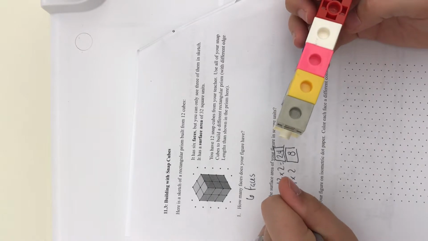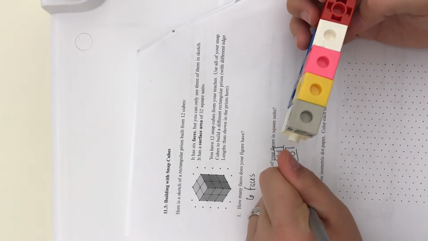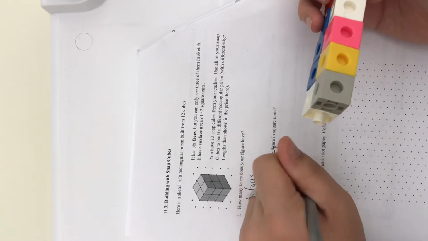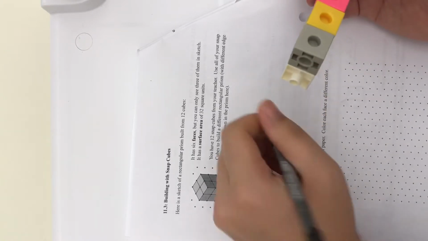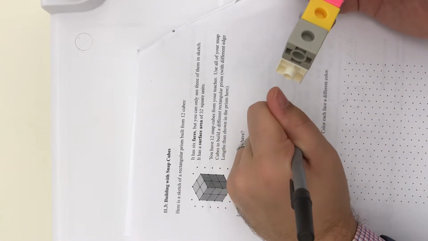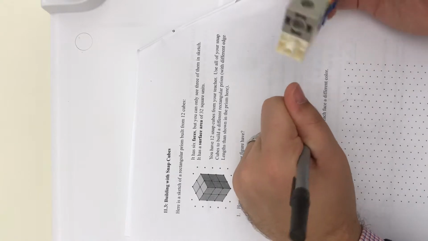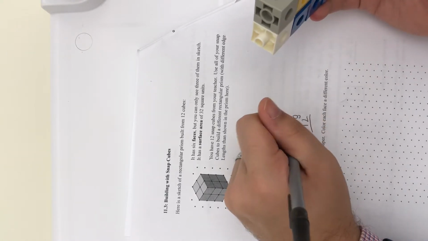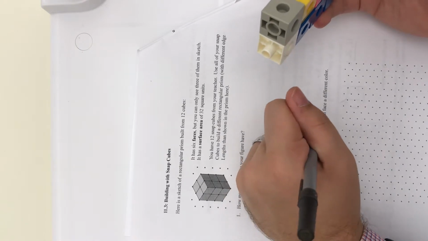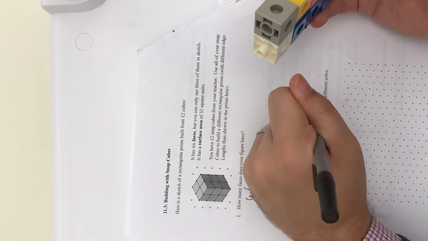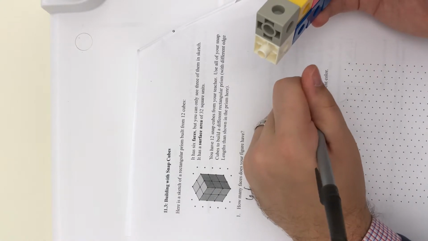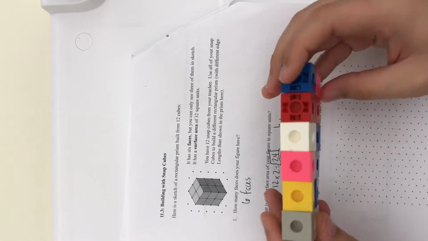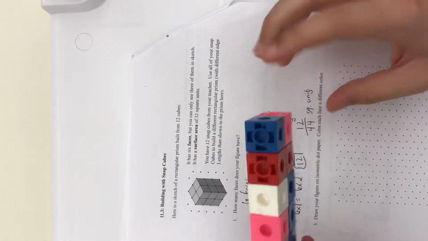So I'm going to do 6 times 1 equals 6, times 2 equals 12. And then I'm going to add these numbers together: 24, 8, and 12. 8 and 4 make 12, 13, 14, so I have 44 square units, because I found the area of each side of this and then added that together.